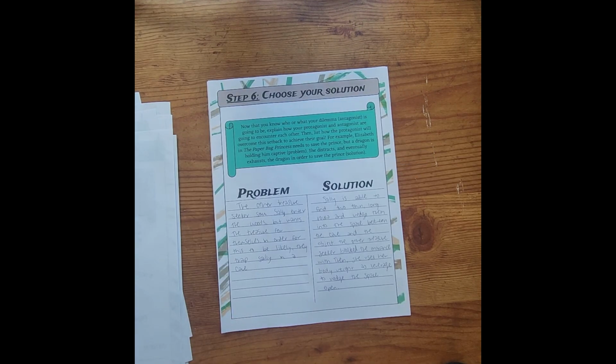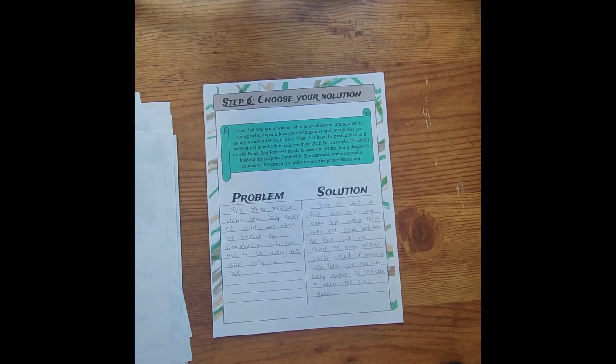Step 6, choose your solution. Now that you know who or what your dilemma or antagonist is going to be, explain how your protagonist and antagonist are going to encounter each other. Then list how the protagonist will overcome this setback to achieve their goal.